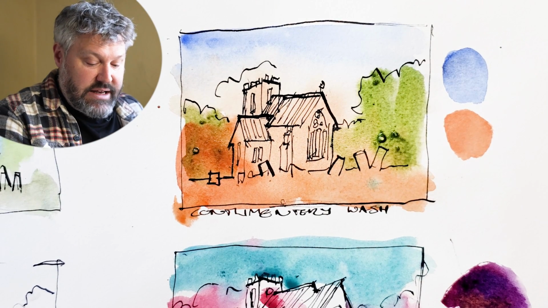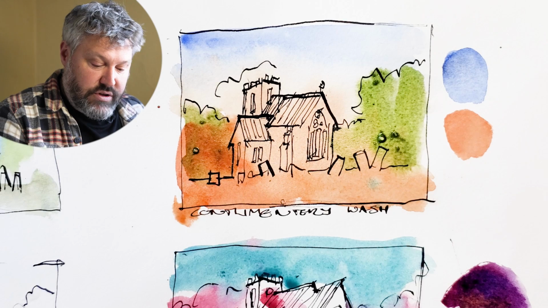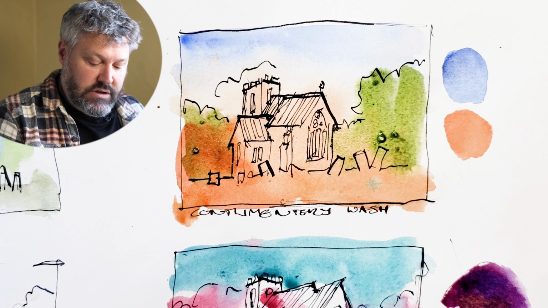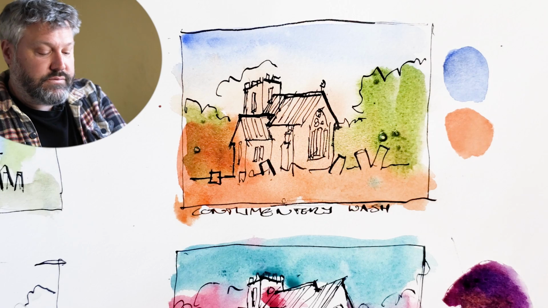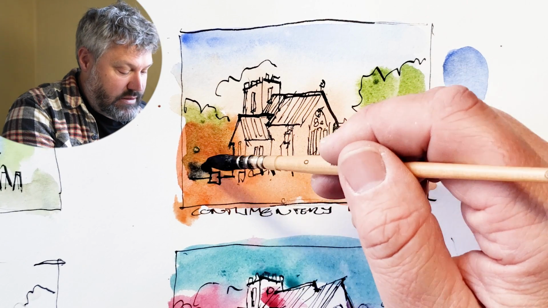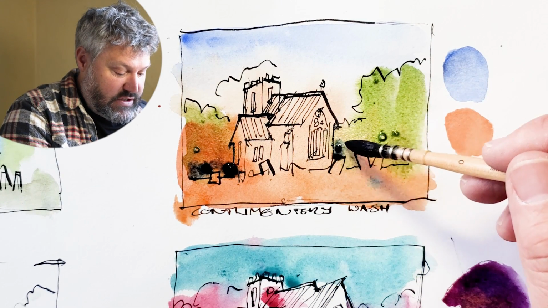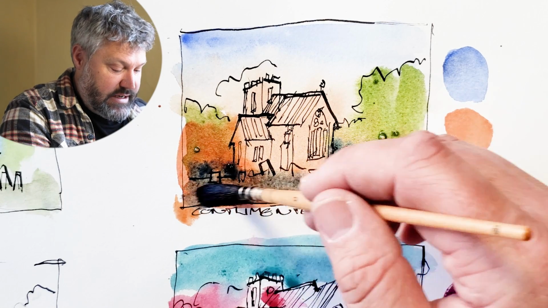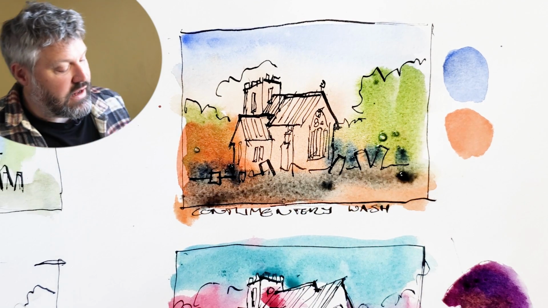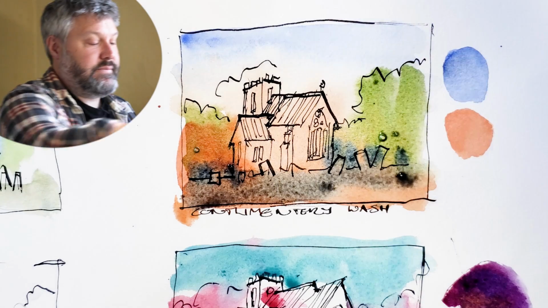And then I'm going to add in the same thing, but with some blue, French ultramarine blue, and I'm going to make that a bit more of a richer mix. And then that could be a sort of darker area here. And then we're going to have a slightly darker area across there for the grass.